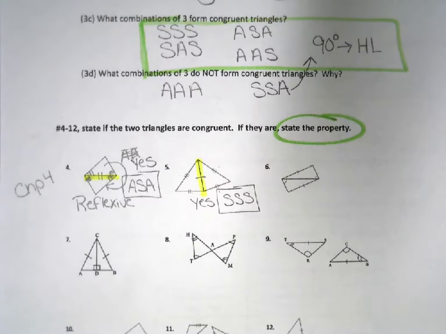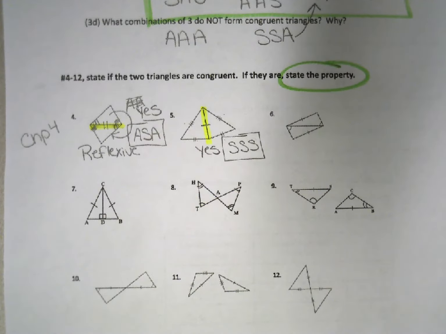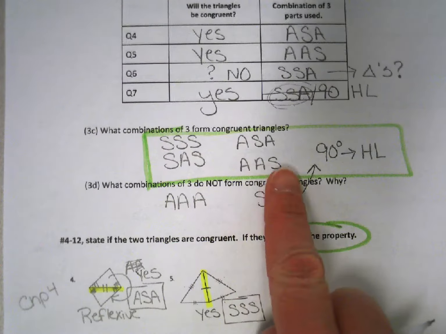So why don't you pause the video here and see if you can try the remaining 7 questions to come up with those, if they're congruent, and to choose one of these 5.